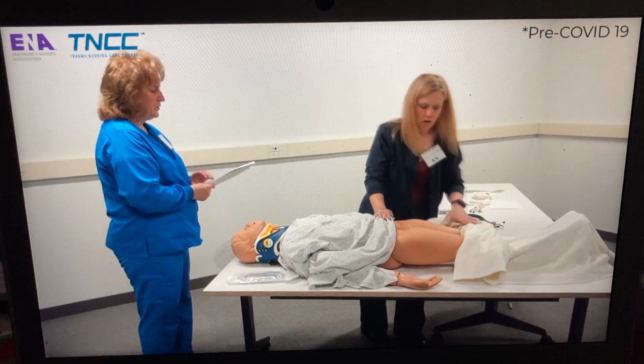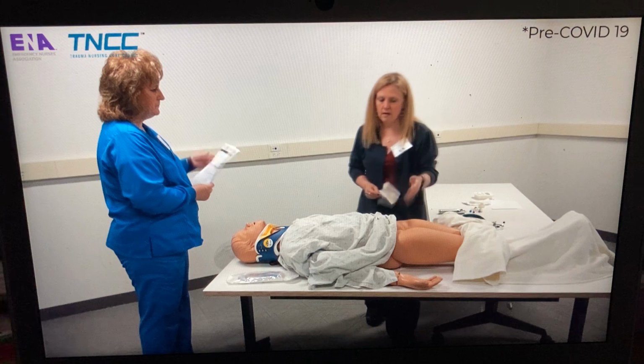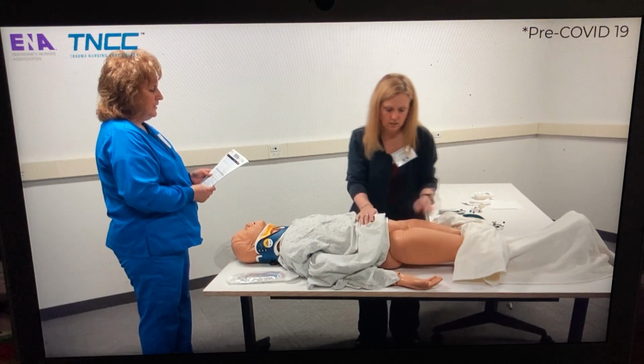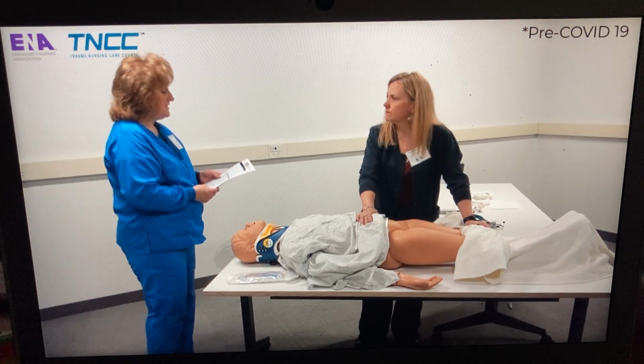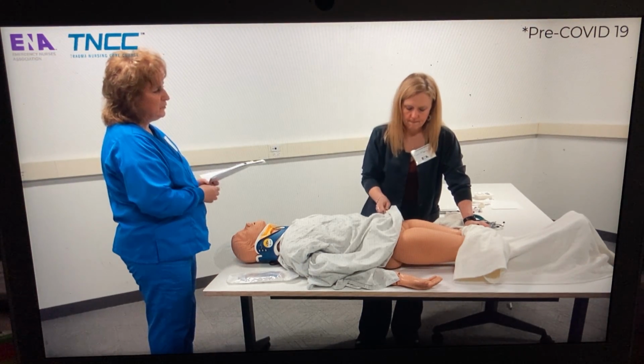There's no abnormalities noted. Okay, then we'll consider placing a Foley catheter at this time because the patient is receiving fluid resuscitation. So there are no contraindications, and a catheter is indicated for monitoring output, and urine catheter is placed with clear yellow urine return.